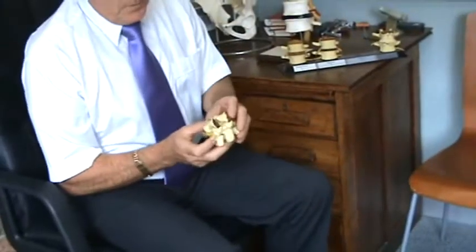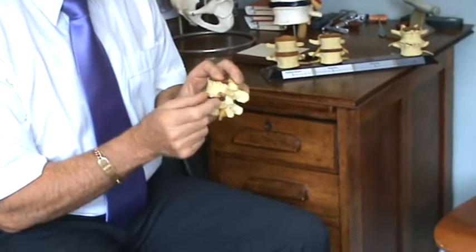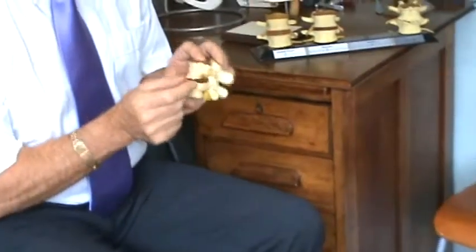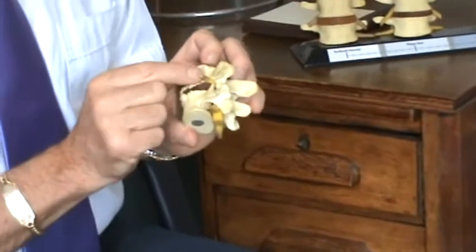Now what happens, you can see the opening there through which the nerve comes through, but something else occurs: as that gets thinner, the opening through which the nerve comes through begins to reduce, and you're getting a lot more pressure on the nerve, not just from the disc bulge in here, but also from the calcium buildup in there.